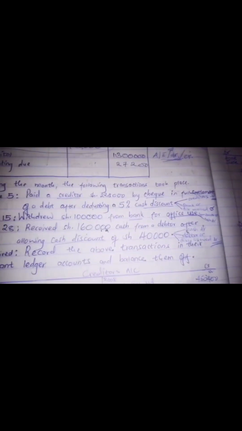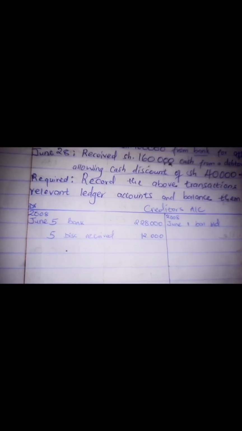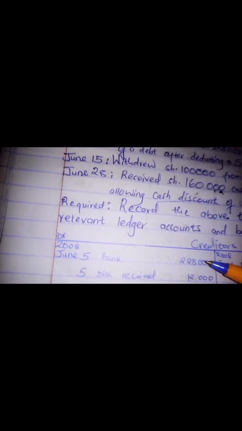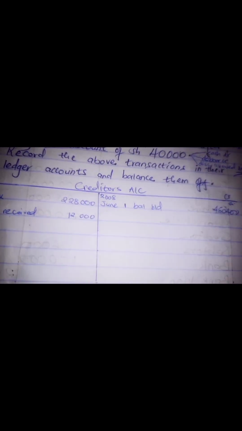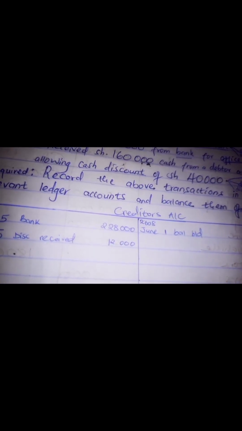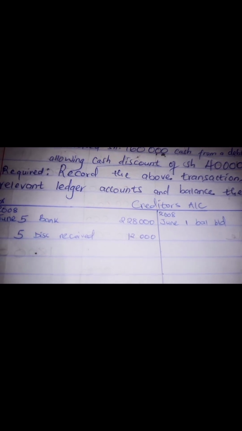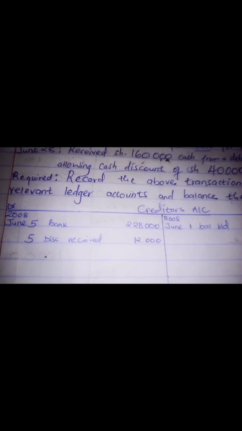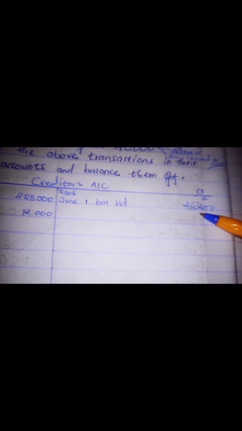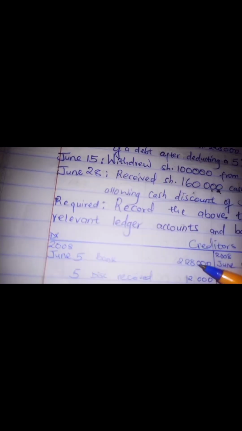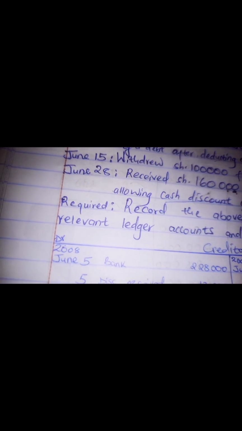Therefore, learners, we move on to balancing. How do we balance these ledger accounts, learners? It's easy. You just compare the debit and the credit side. The side with the highest figure, you take that figure, subtract with the lowest figure. Now, your answer will be your balancing figure. For example, this is 450,000 and this is 228 plus 12,000.